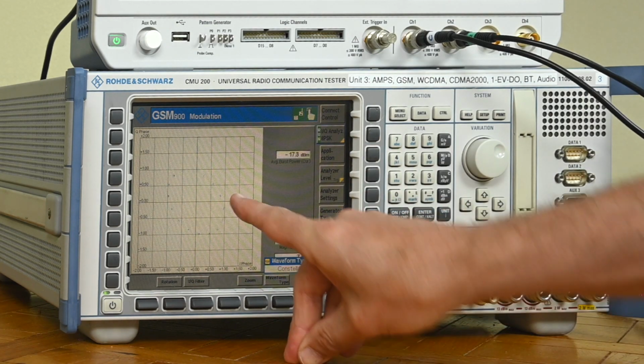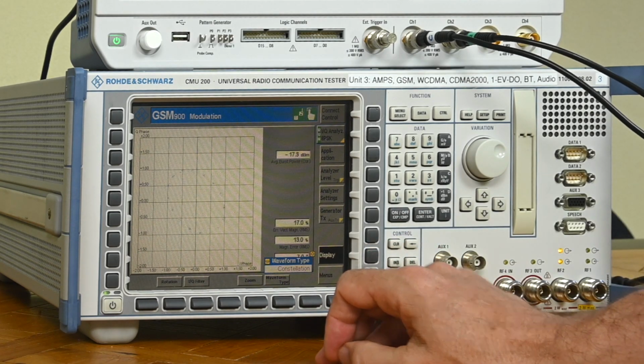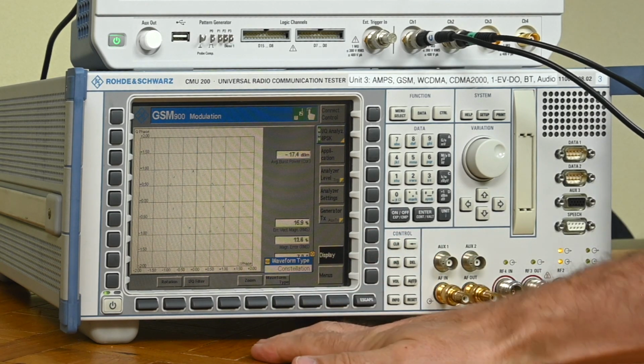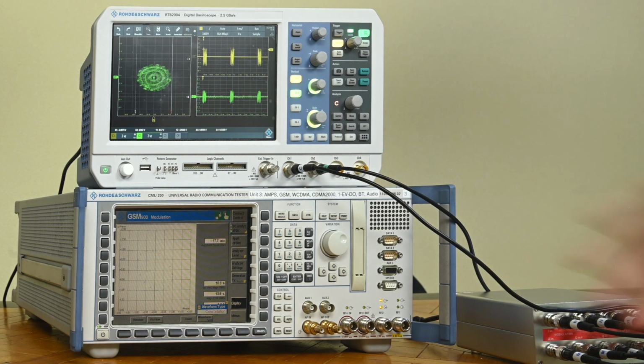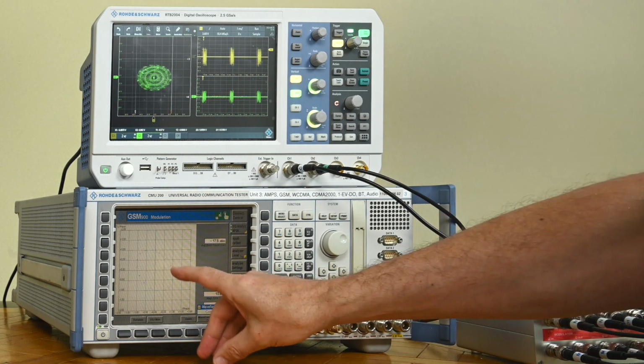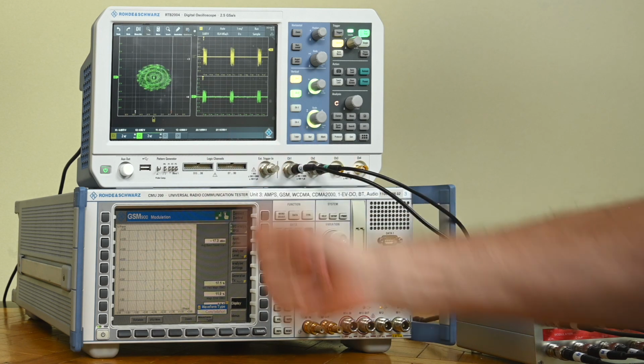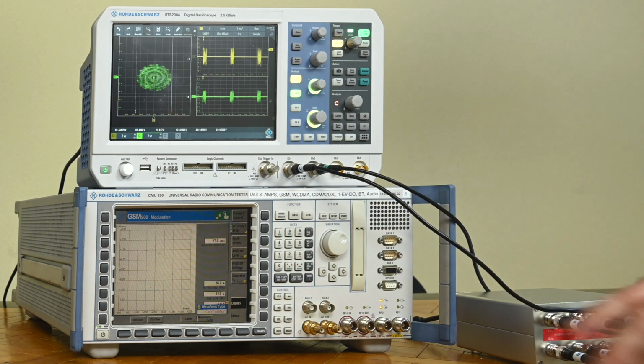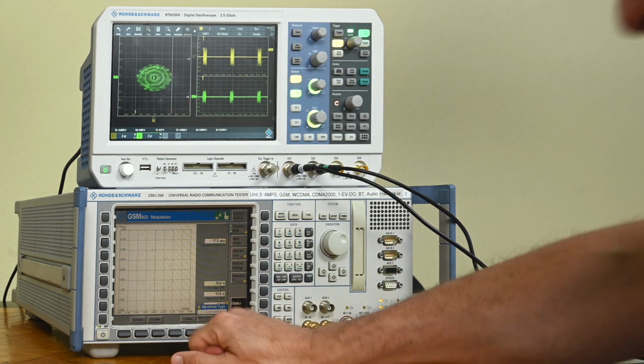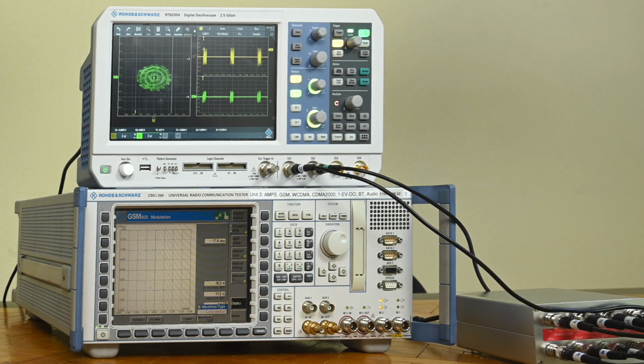So we're not seeing the real magnitude of the signal, we're seeing a normalized picture. Again, this has nothing to do with the IQ card that I'm testing today. This is a constellation plot that's already in the CMU when you have GSM or some of the other standards installed. But this is just worthwhile knowing.